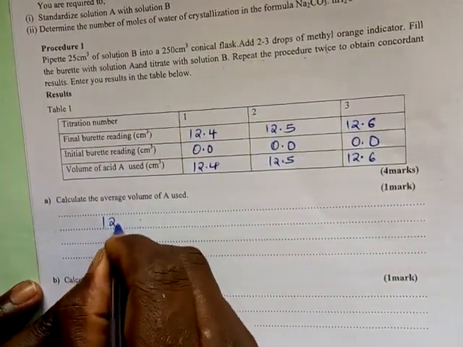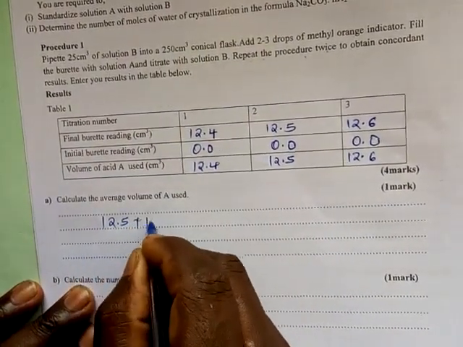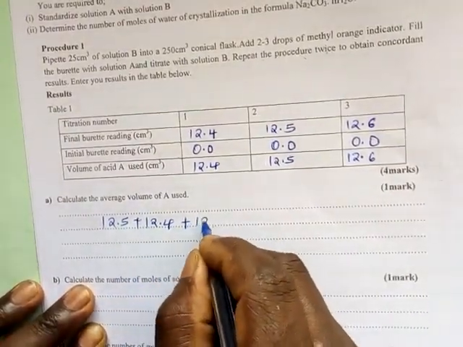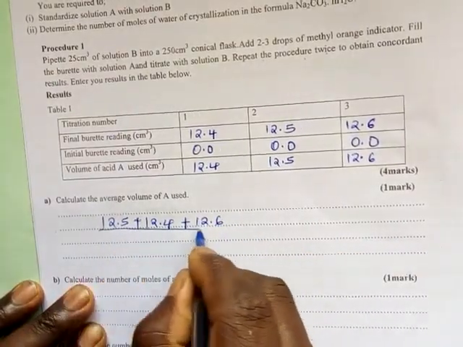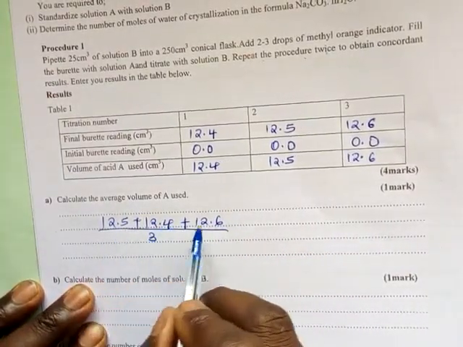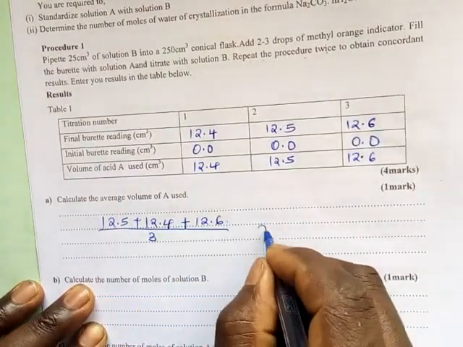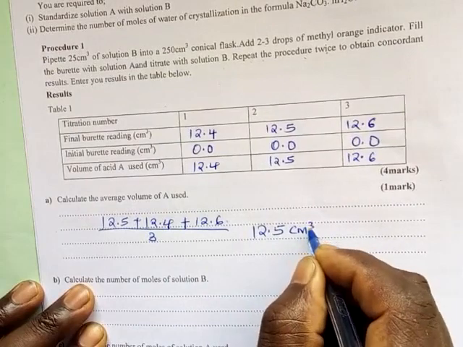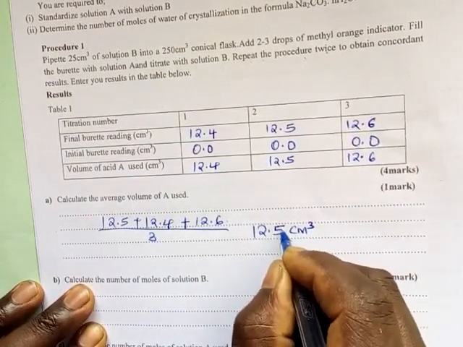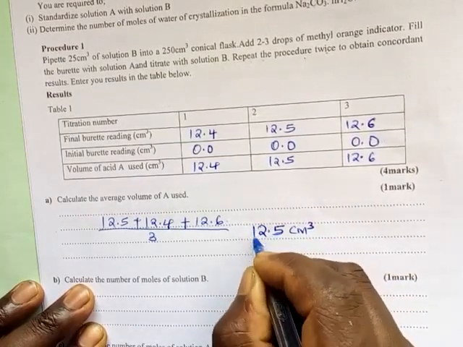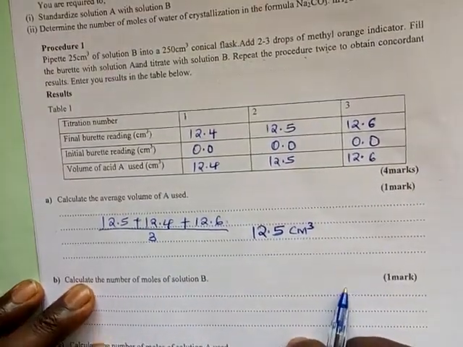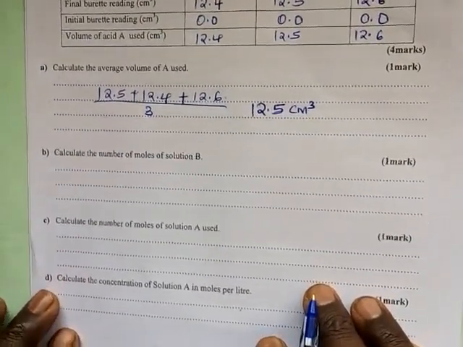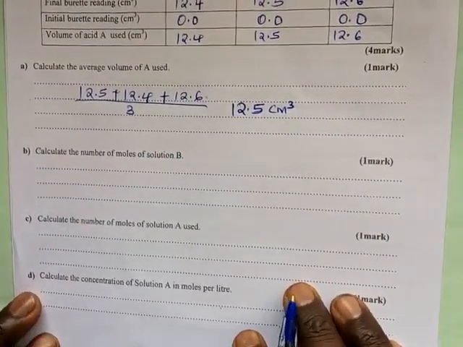So our average, we go ahead and calculate the average. Average, that is 12.5 plus 12.4 plus 12.6, and then we divide everything by 3. So the average is 12.5 centimeters cube. 12.5 centimeters cube, that is our average. Okay, so let us see the next question.